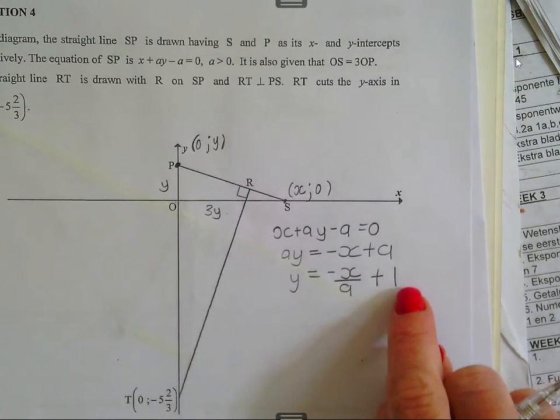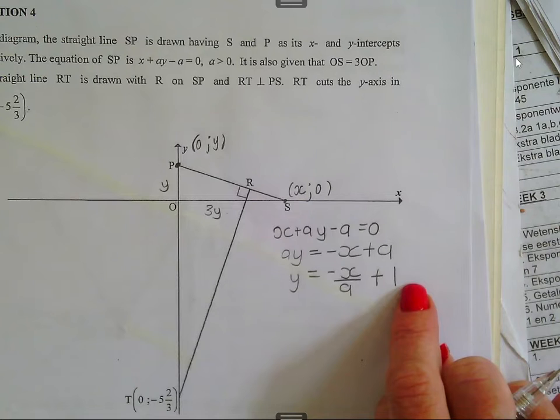What variable is that except for being A? What is C? C is Y what? You are close. Y-intercept.